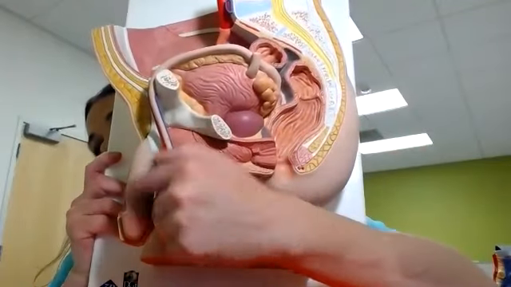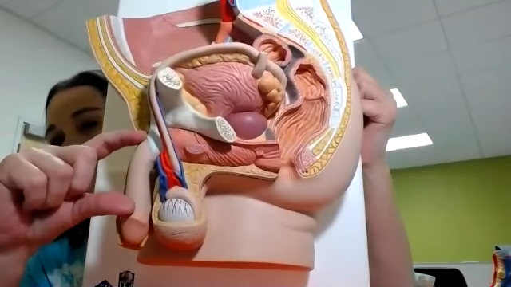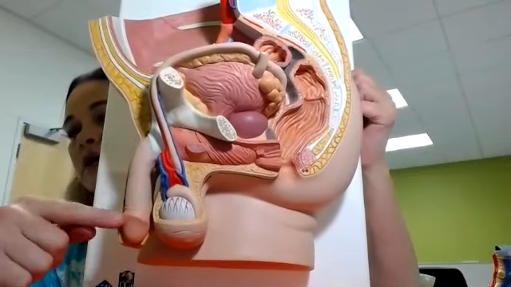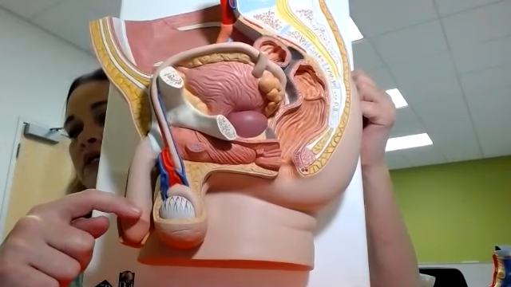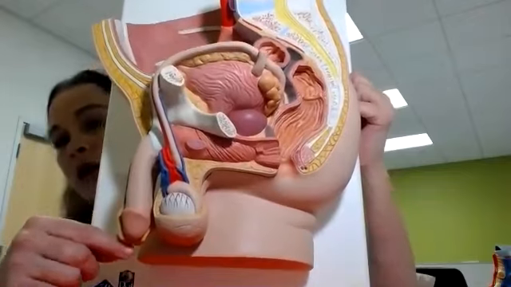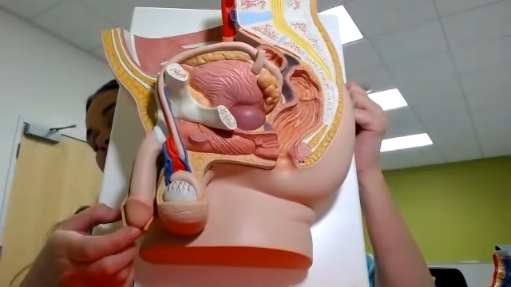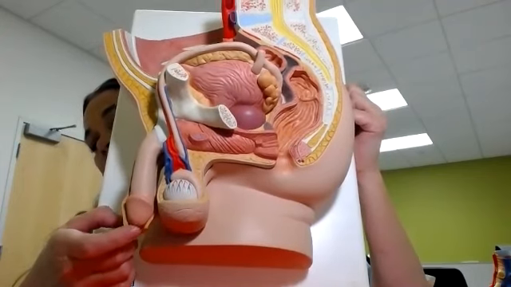Here you have the penis. So all of this part right here is going to be the body of the penis. This is the neck of the penis, and this is the glans of the penis. Down here where the opening to the penis is, this is your external urethral orifice.